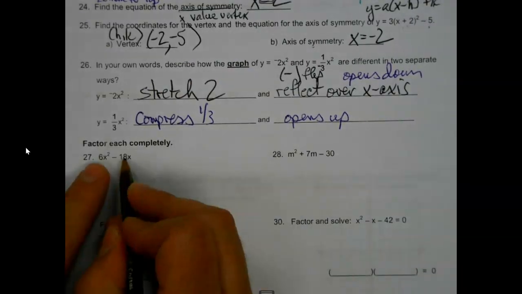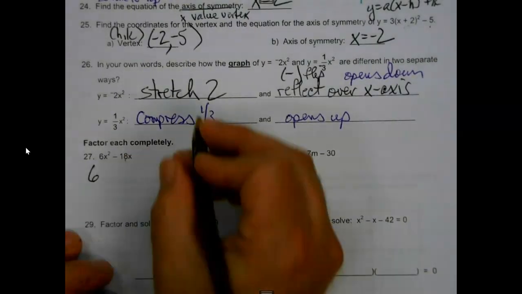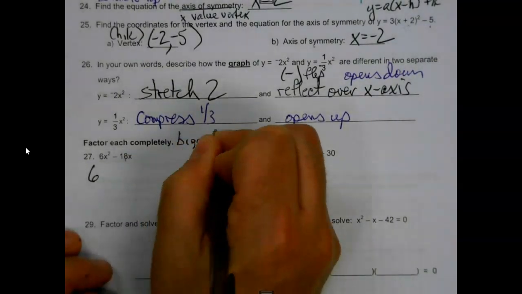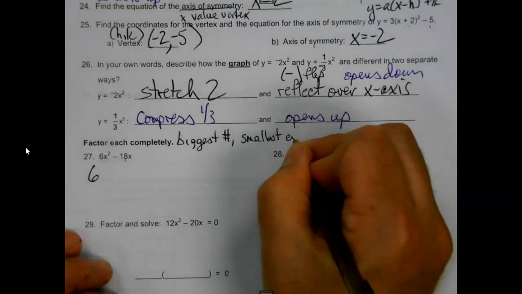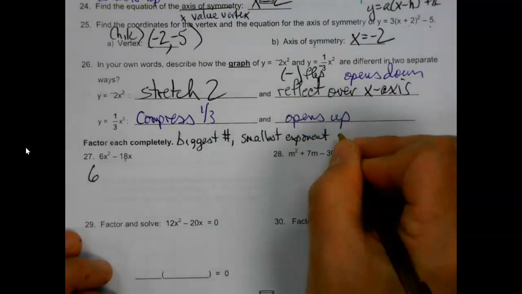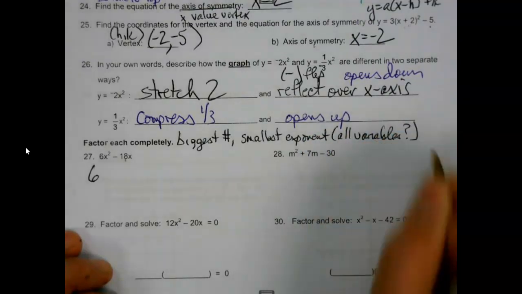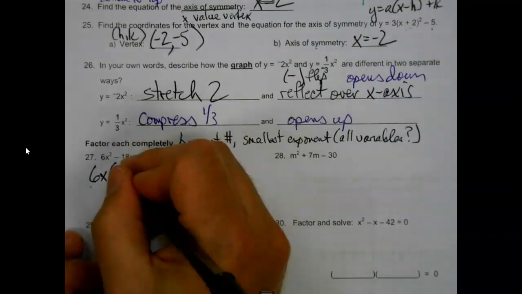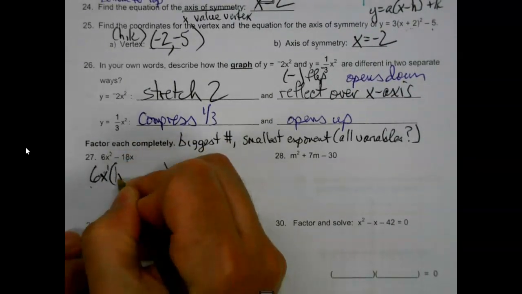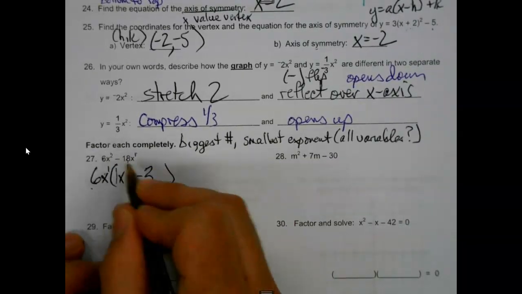Factor completely. Biggest number that goes into 6 and 18. Chart, very helpful here. 6 is the biggest number that goes in. We want the biggest number, the smallest exponent, if all of my terms have variables. So 6x. 6 divided by 6 is 1. I can put a 1 there if I want to. 2 minus 1 is 1. Negative 18 divided by 6 is negative 3. And I already got the x. No more x's.